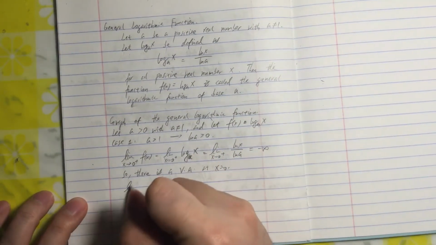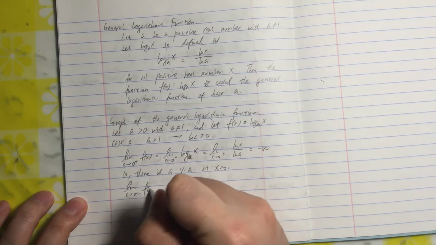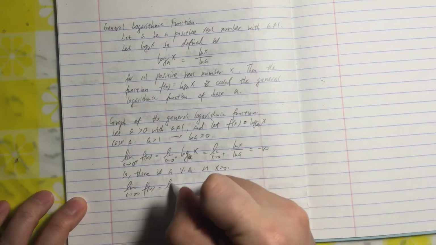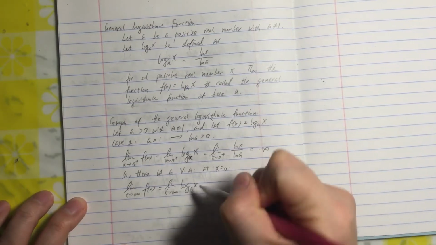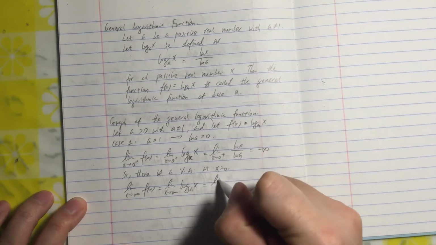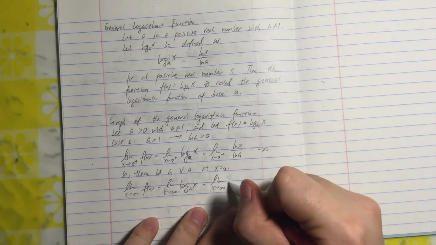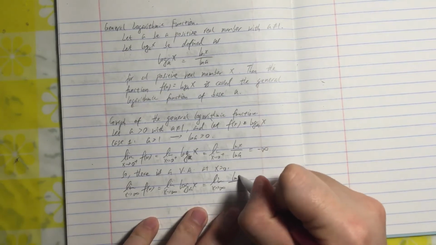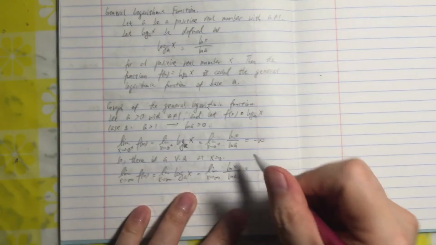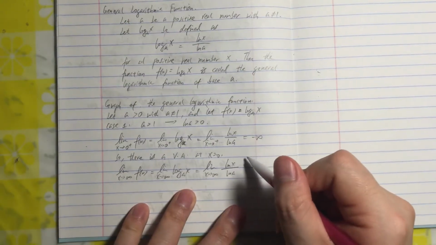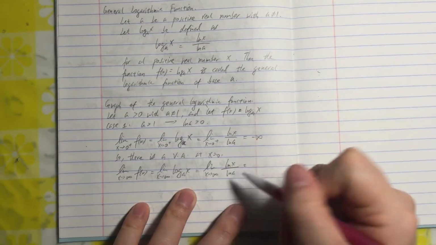Another limit. If x approaches infinity, what do we get? f of x is log base a of x, and we know that log base a of x is ln of x divided by ln of a. If I plug infinity for x, ln of infinity is infinity. ln of a is a positive number. Infinity over a positive number is positive infinity.